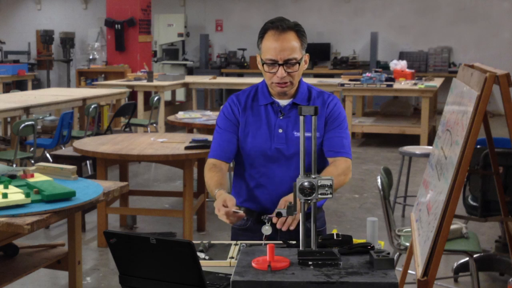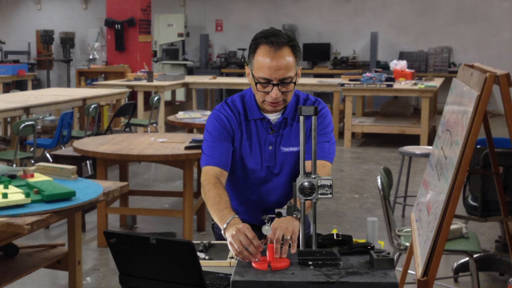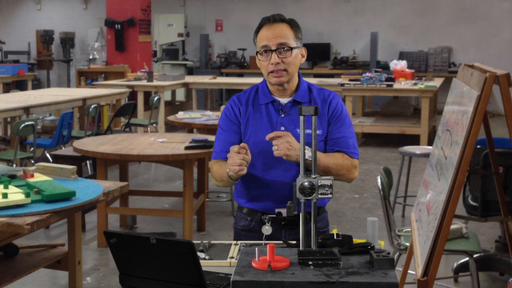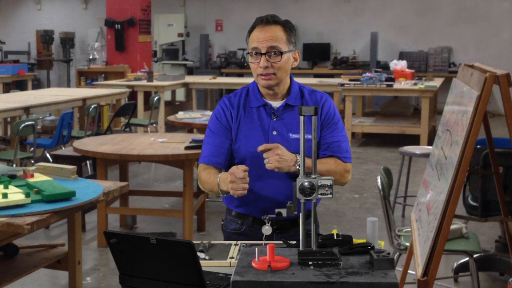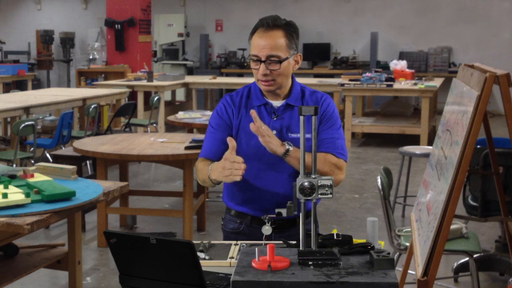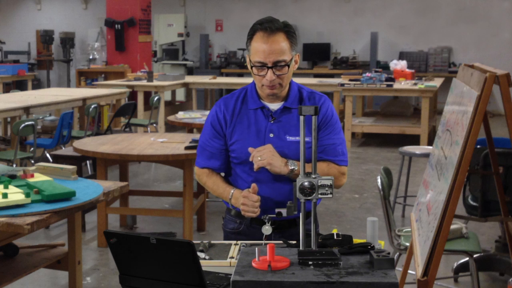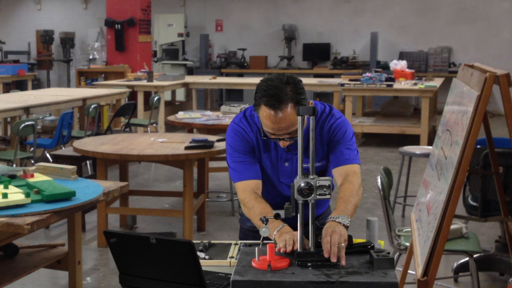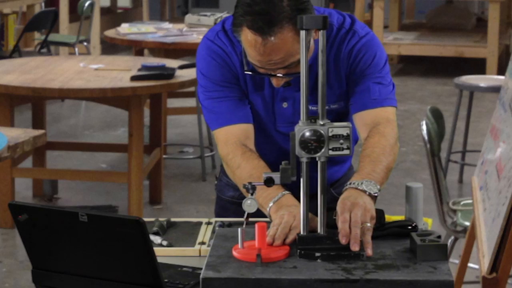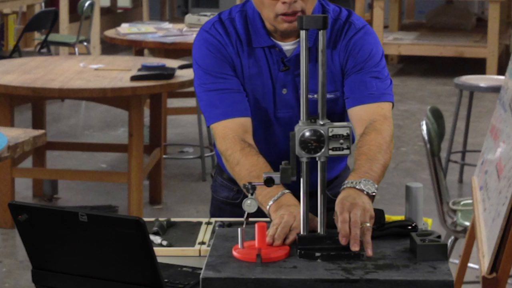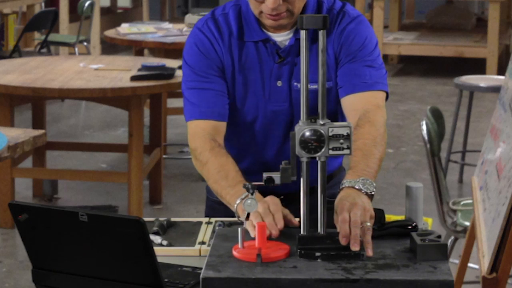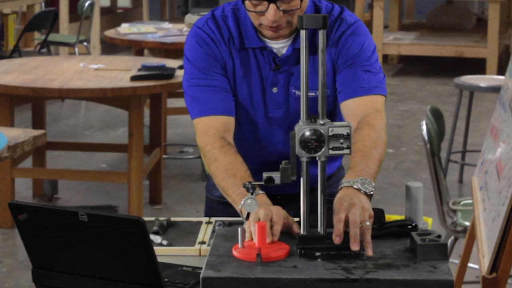Now that I've fixtured the part with respect to the datum reference frame, I'm going to put that best fit gauge pin in. Remember, I measured the size of that hole. It passed inspection. If it did not pass inspection, I would not have proceeded to this next step. And so now I can begin to measure the edge of the pin, which represents the actual size of the hole, or produced size of the hole.